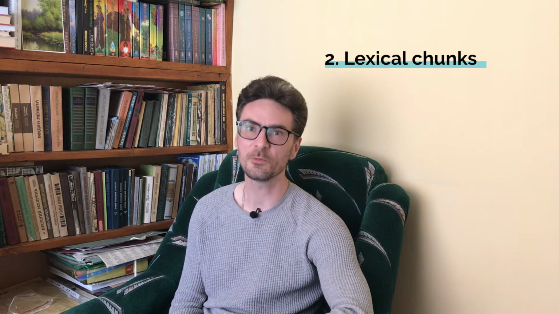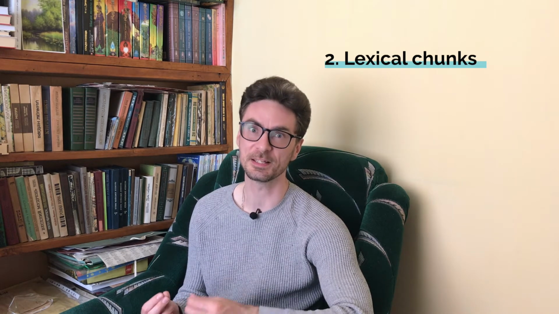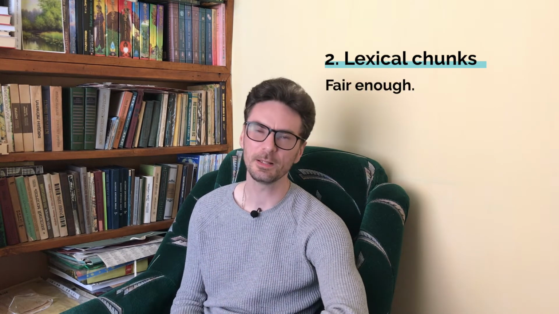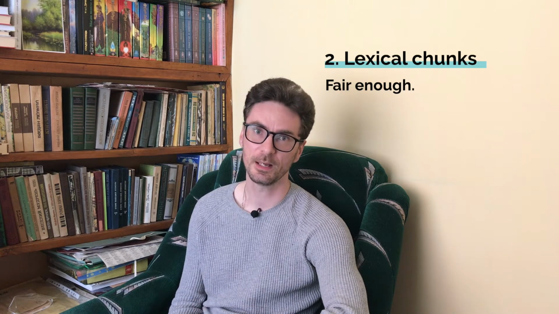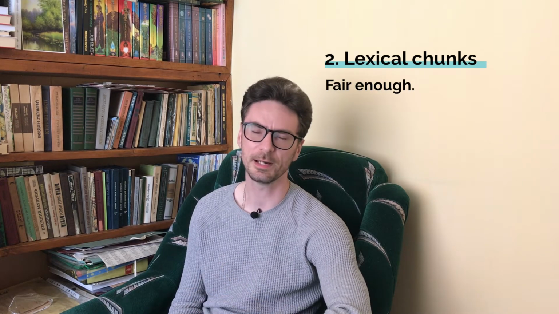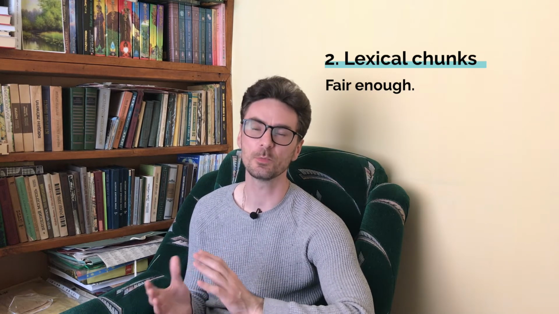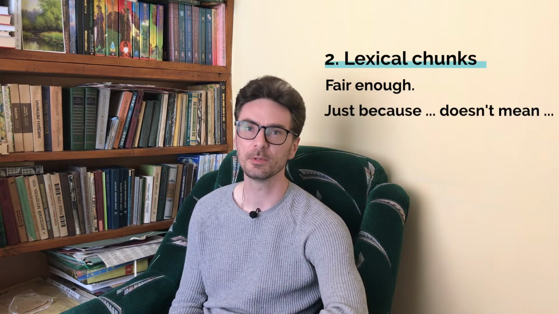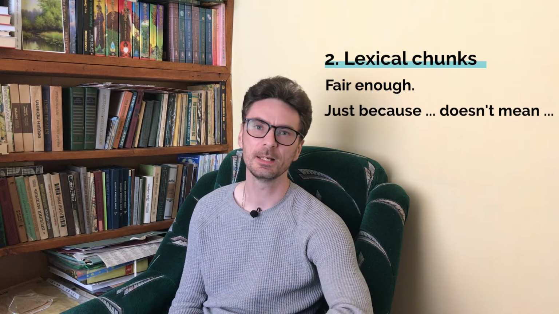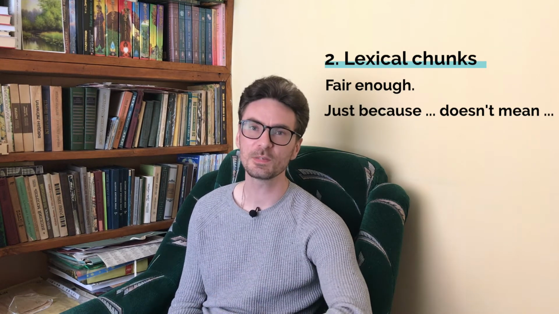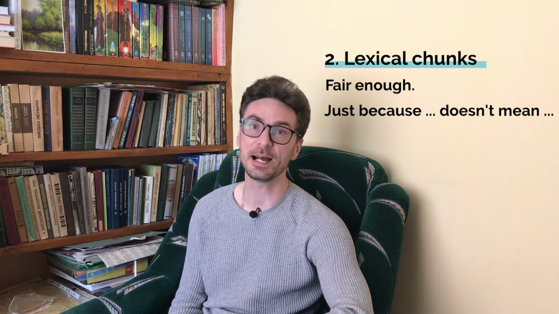A chunk is a set of words which often go together and sound natural together. The length of a chunk might be different. It might only consist of two words, like fair enough. It could also be a pattern with some fixed part and with open slots. For example, just because doesn't mean: just because I speak English doesn't mean I am English.